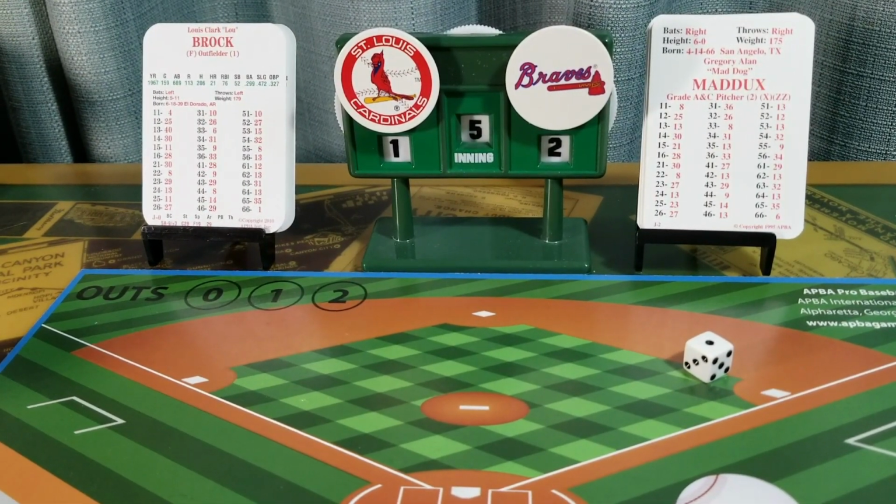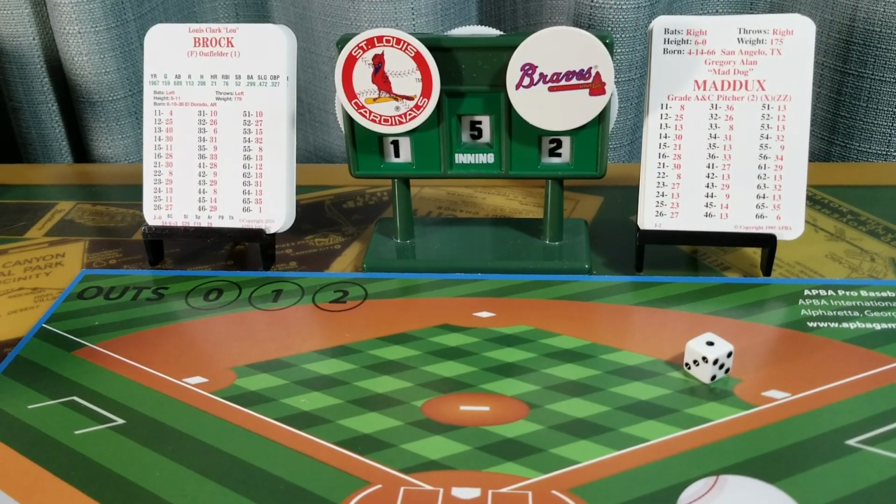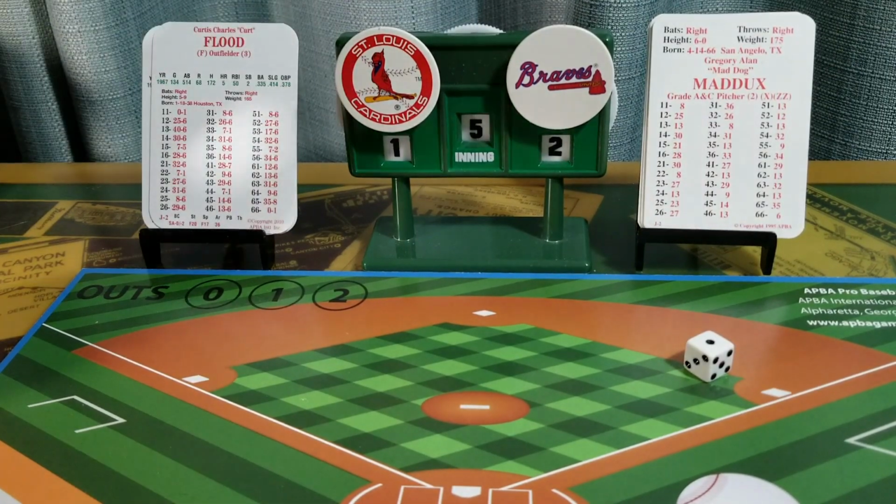41 is a 28. That is a ground out to the shortstop. 6-3. That's the end of the 5th. We go to the bottom of the 5th. 2-1 Atlanta.